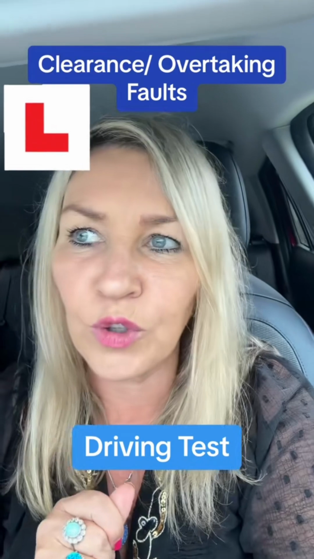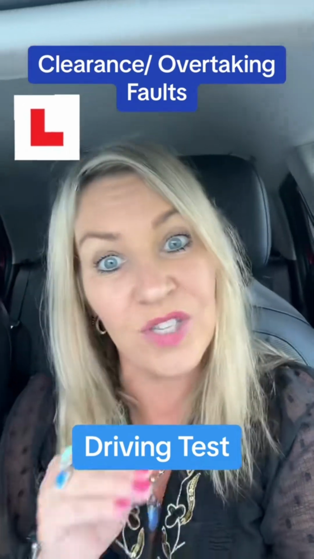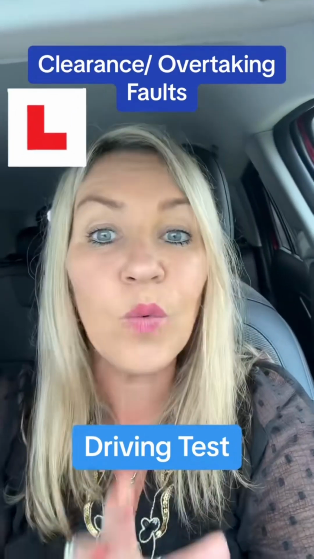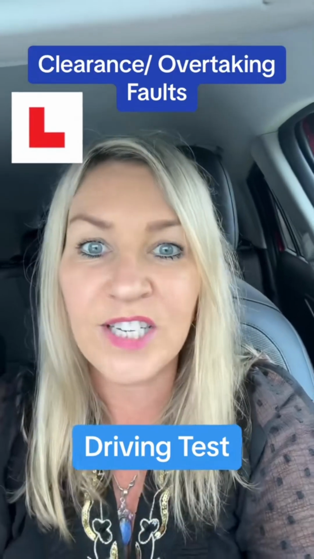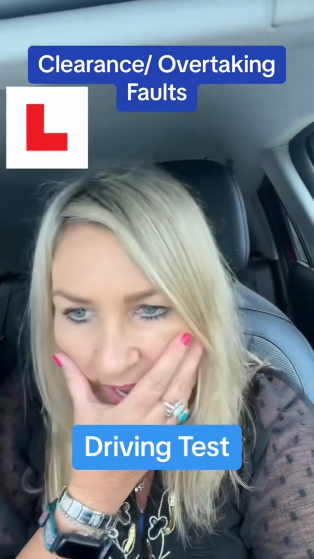Also, if you don't give sufficient clearance to cyclists and pedestrians on a wet and a windy day, you'd be expected to give a little bit more clearance.